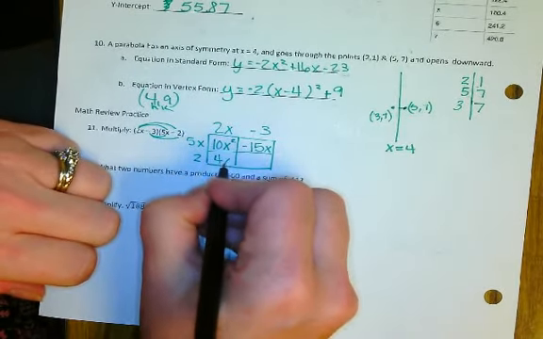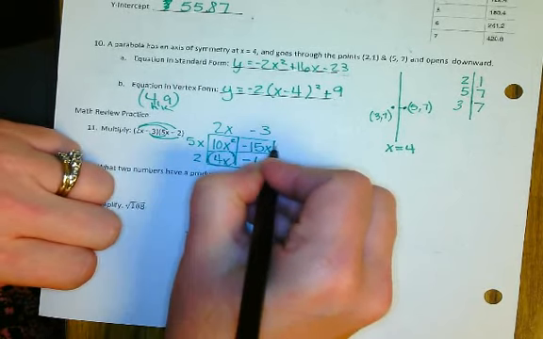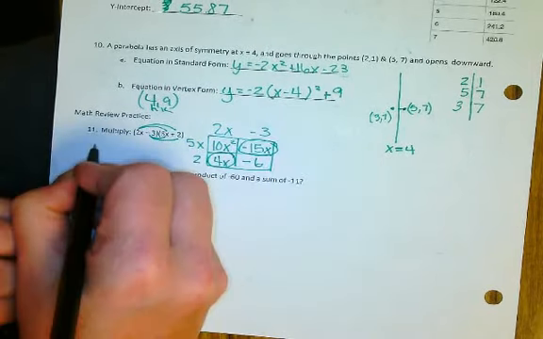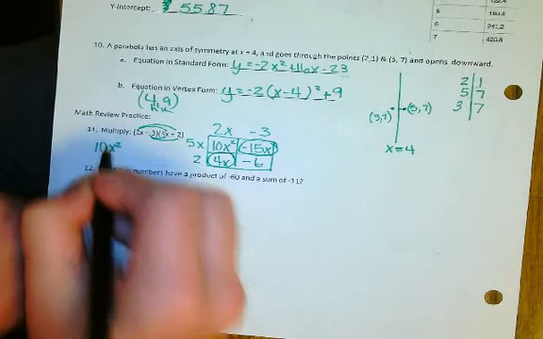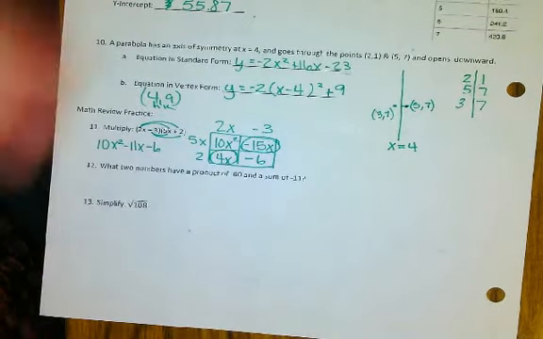2 times 2 is 4x. 2 times negative 3 is negative 6. Alright, this is what I combine because they both have x's. So my final answer is 10x squared minus 11x minus 6.